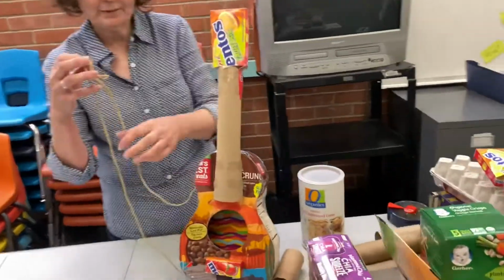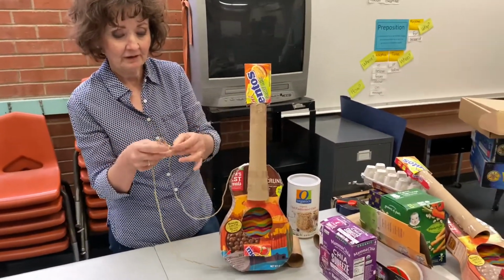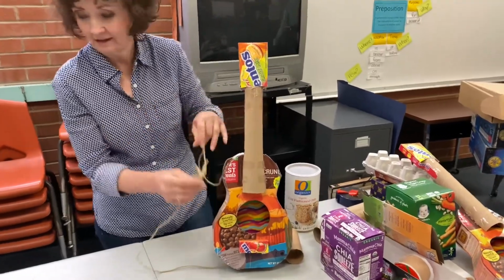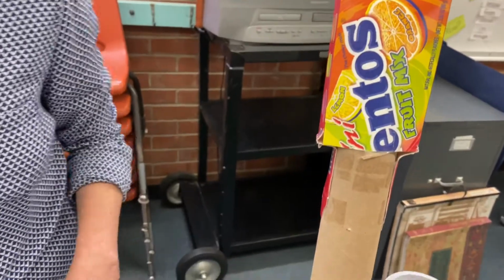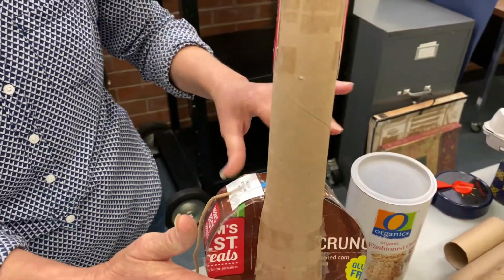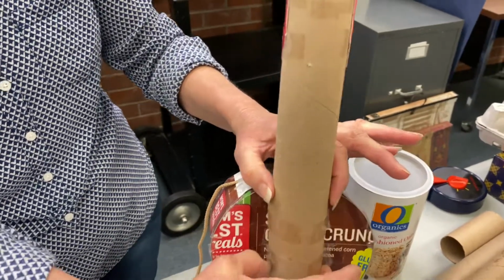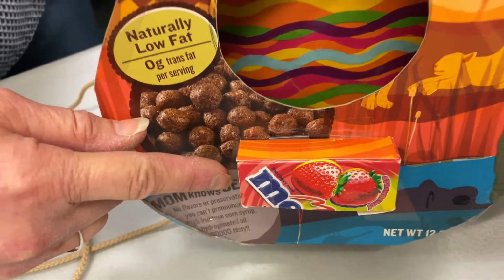For this one, I put a shoelace, and that's my shoelace strap here. And I love it because you can adjust it. It's tight and nimble. If you look, it's a box of Mentos, paper towel holder, and then a cereal box. And if you notice, the rest of it's right there.